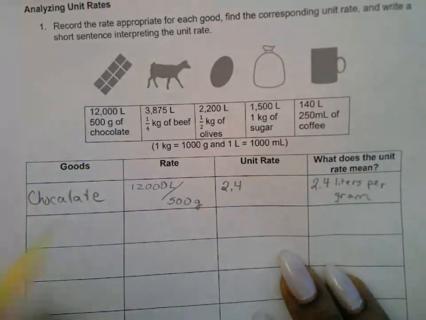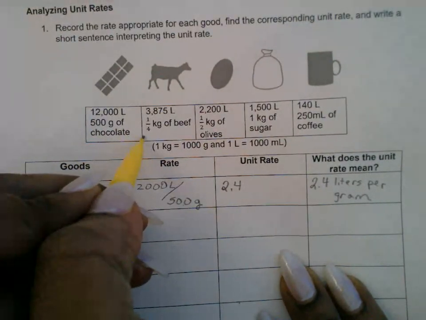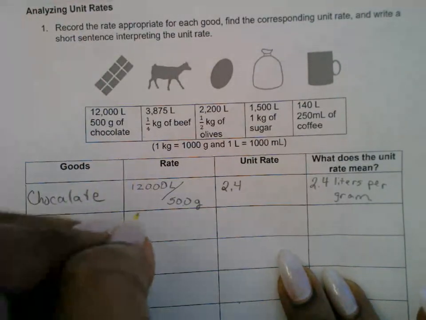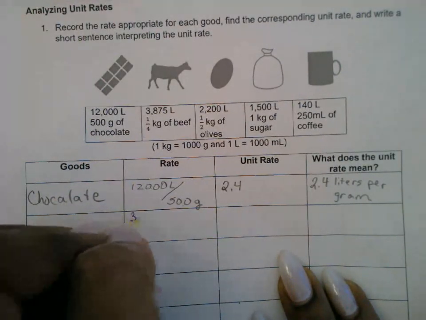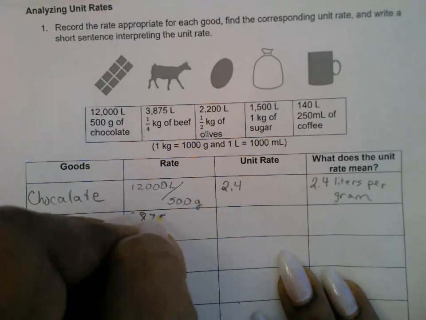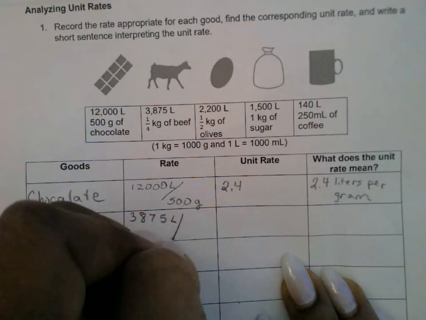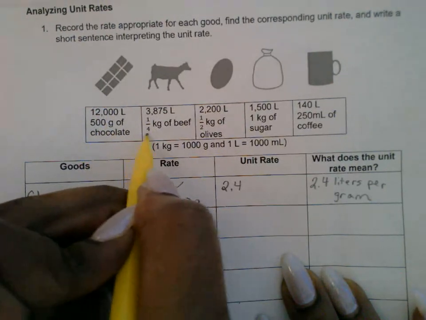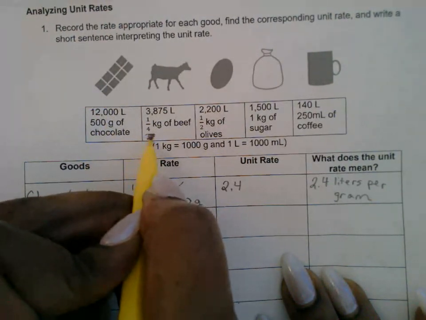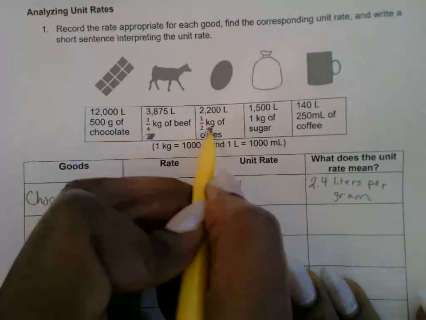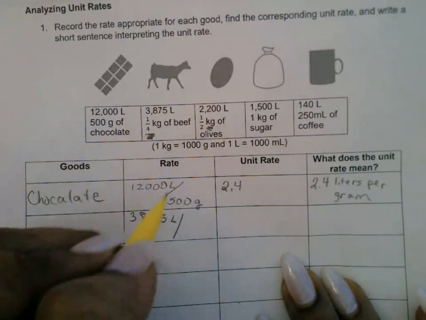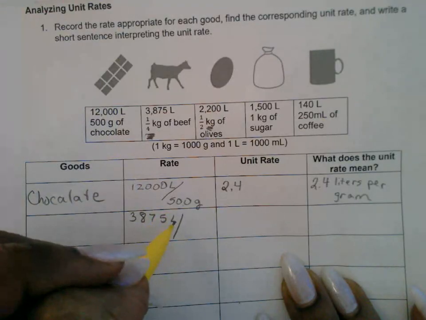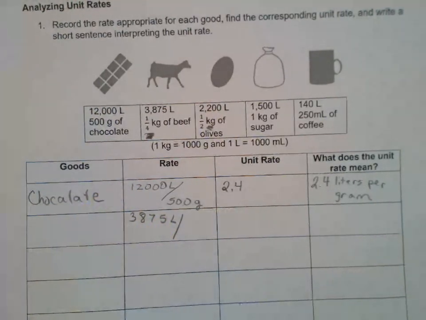Now, a quarter kilogram will be 3,875 liters per, and you can convert this to grams. Because the kilogram answer will be so small, I don't think we'll be able to understand it. And if we're going to compare these, it will help to have them all with the same unit of measurement. And so that unit of measurement is going to be grams.